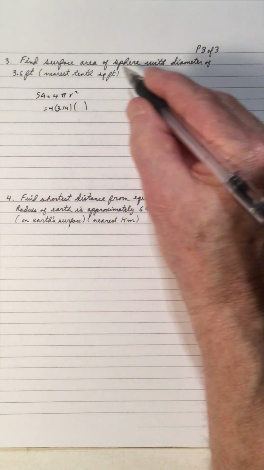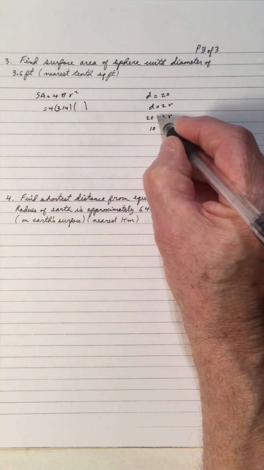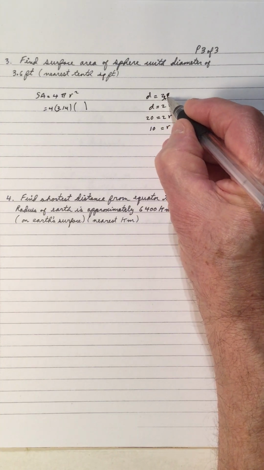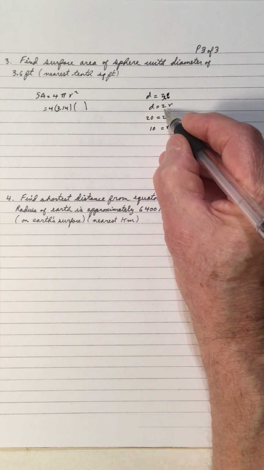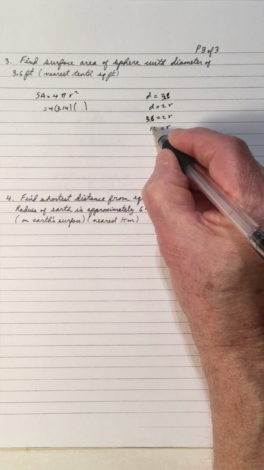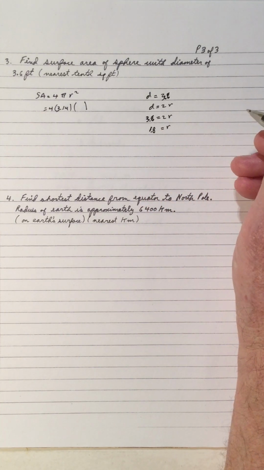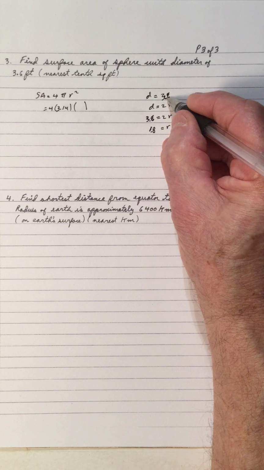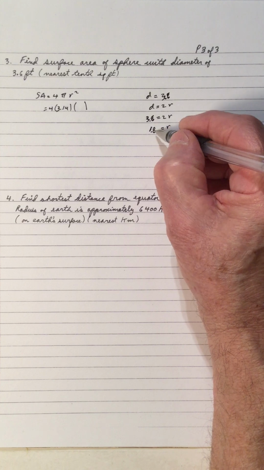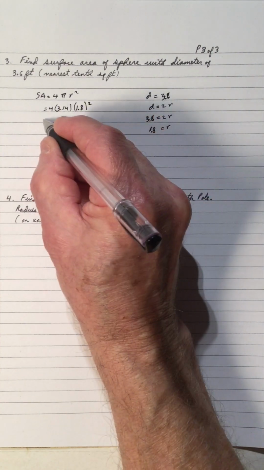Oh, I said 20. Well, I don't know where I got 20 from. It must have been from the last problem. The diameter is 3.6, and half of that is 1.8. I don't know where I got the 20, but my brain is acting up. So I have 1.8 being squared.